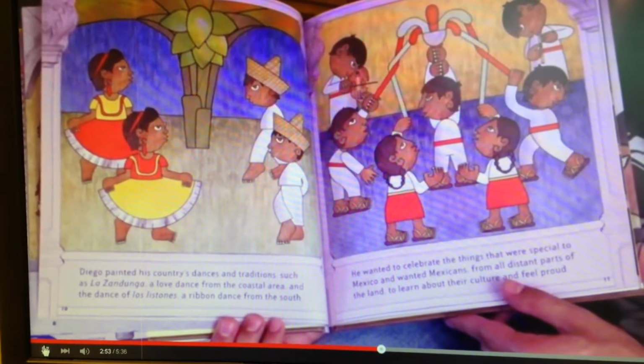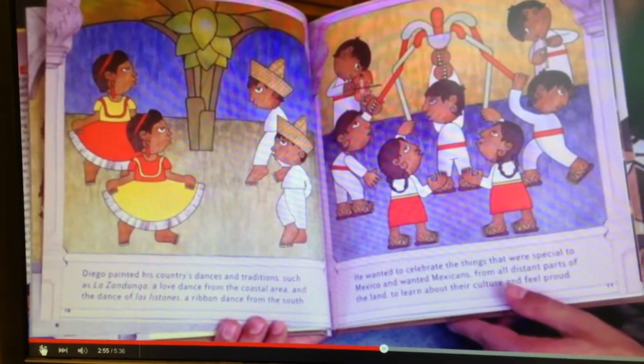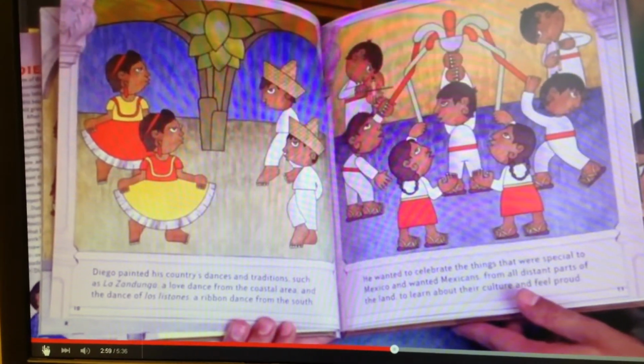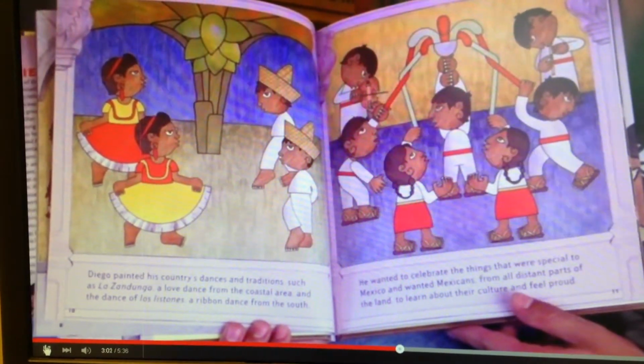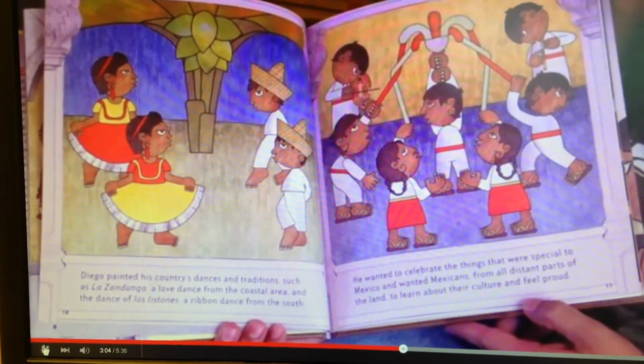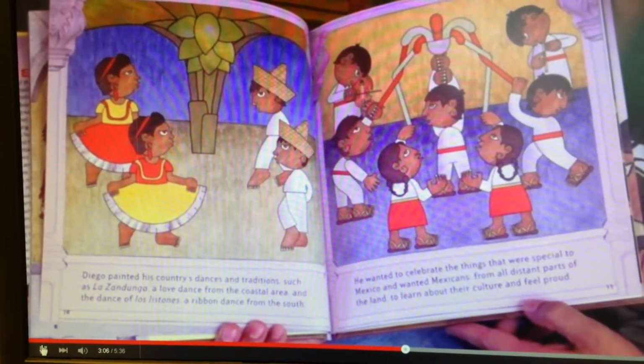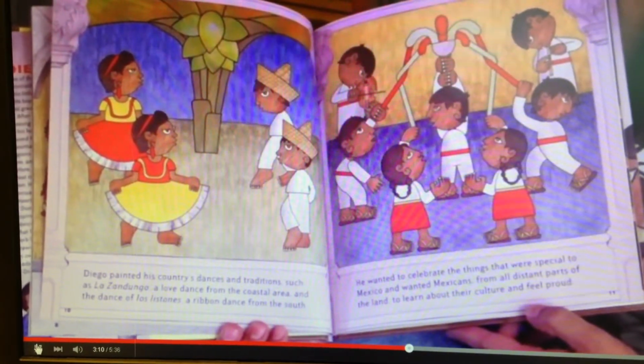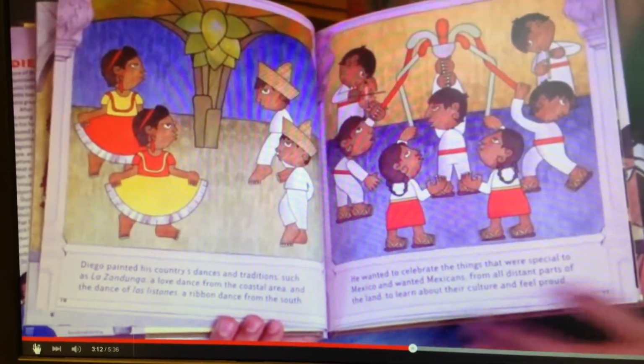Diego painted his country's dances and traditions, such as La Sandunga, a love dance from the coastal area, and the dance of Los Listones, a ribbon dance from the south. He wanted to celebrate the things that were special to Mexico and wanted Mexicans from all distant parts of the land to learn about their culture and feel proud.